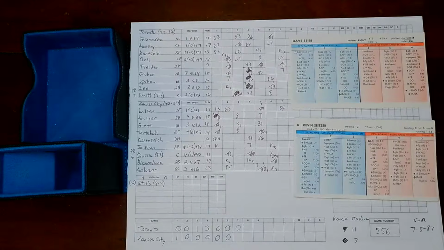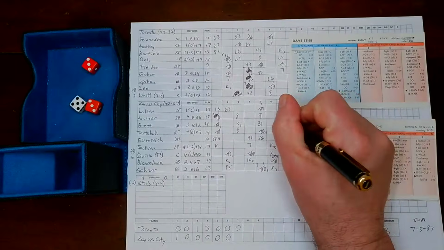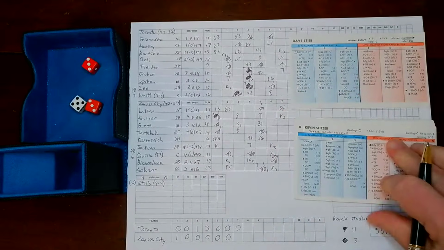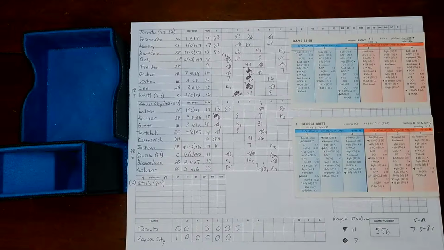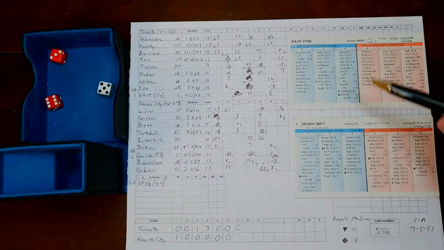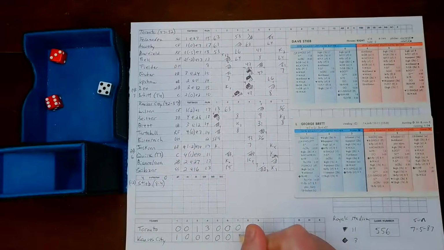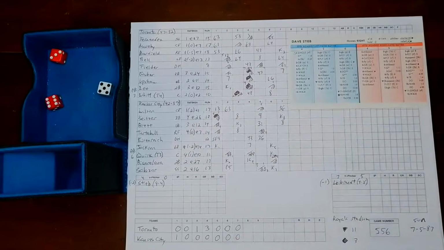Seitzer now, 1 for 3. And that is a 5-6, and that's a strikeout for Stieb, his 8th. Stieb's on a roll. Here's George Brett, 0 for 2. 5-9 lefty. It's a fly to center, and that's an easy inning for Stieb. He will keep endurance into the 8th.